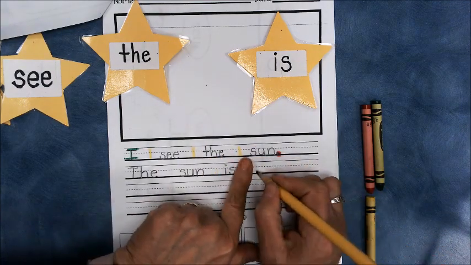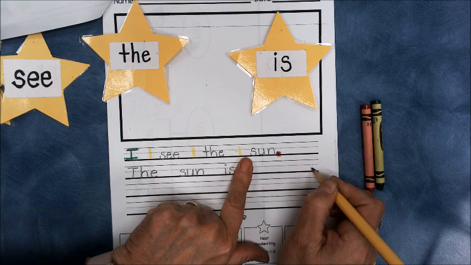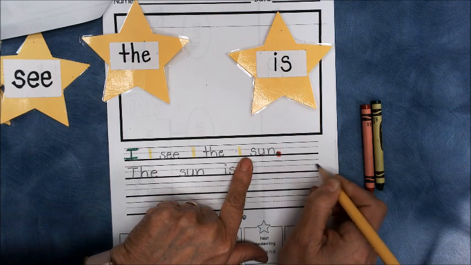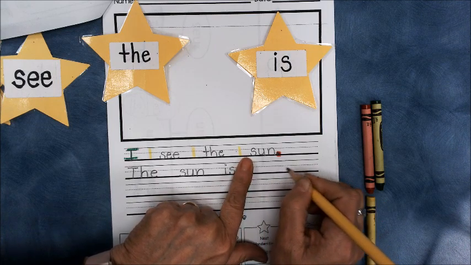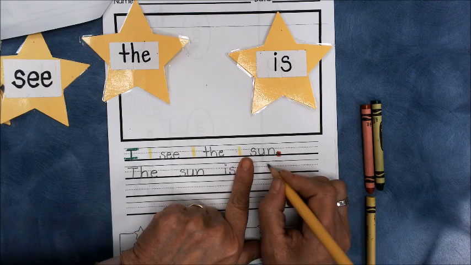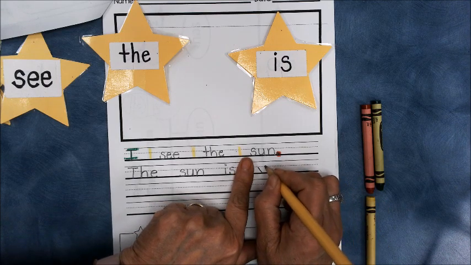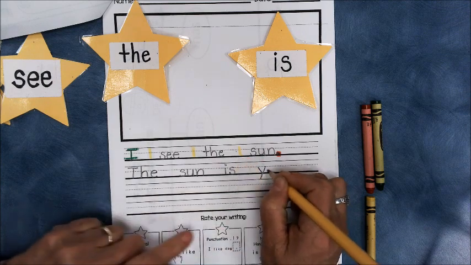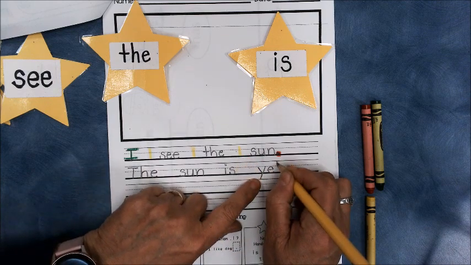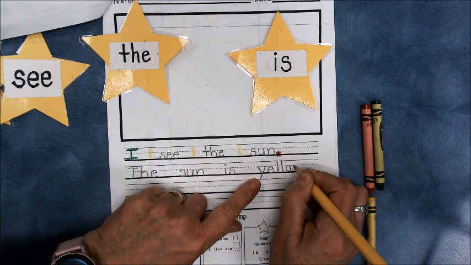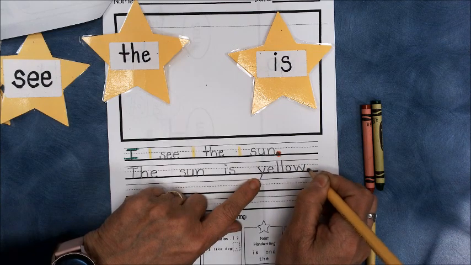What is the sun? What word could we put here? We could say bright. We could say yellow. Okay, I think yellow is good because that's one of those color words that we probably need to learn how to spell anyway. Yellow. If you're not sure how to spell it, it's a little bit tricky. You could copy mine, and there's a period right there.